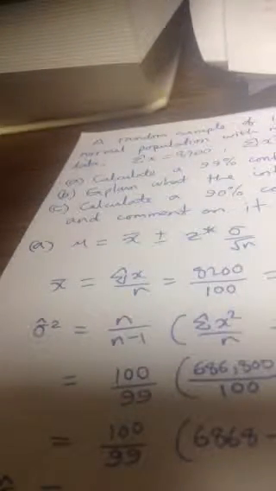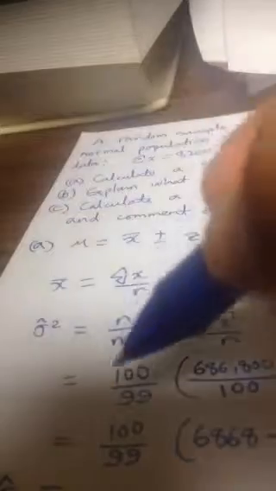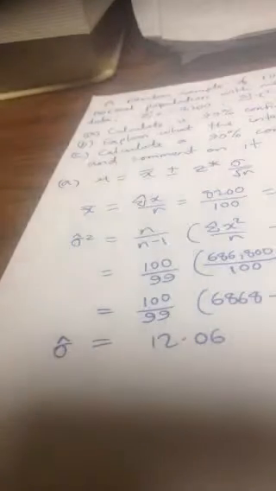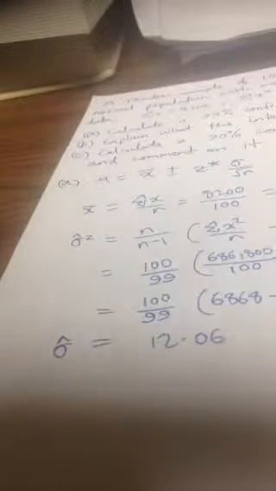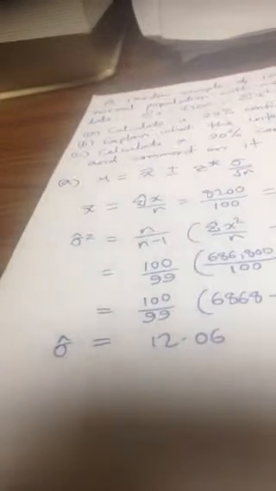Sigma hat, when we take the square root of this, rounds off to 12.06. So we're going to use 12.06 as an unbiased estimate of the population standard deviation.